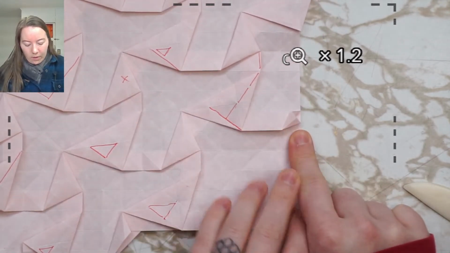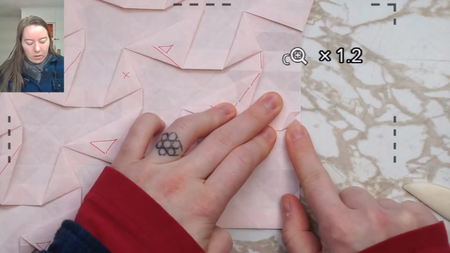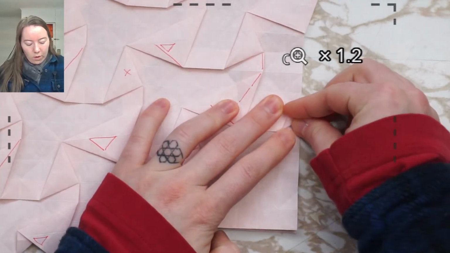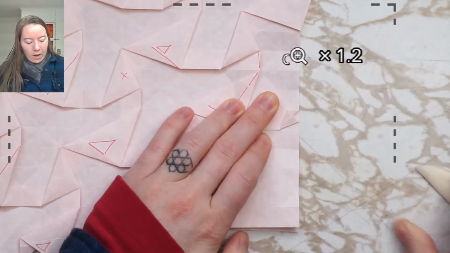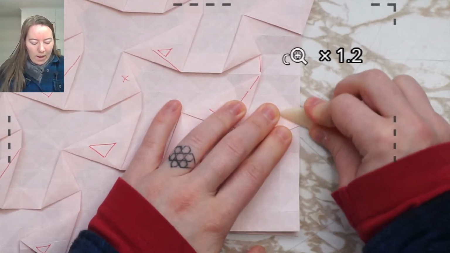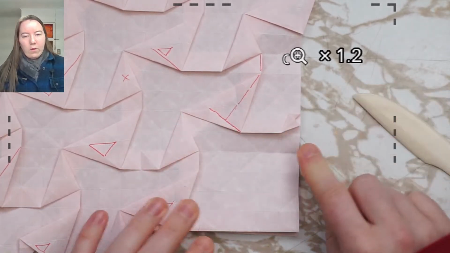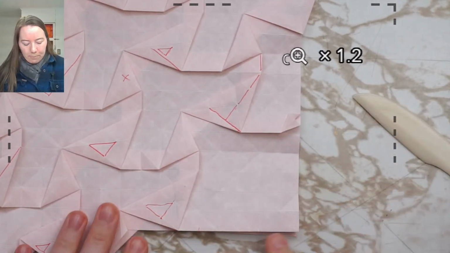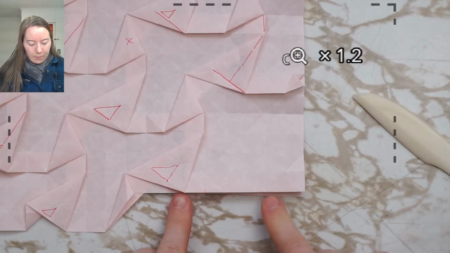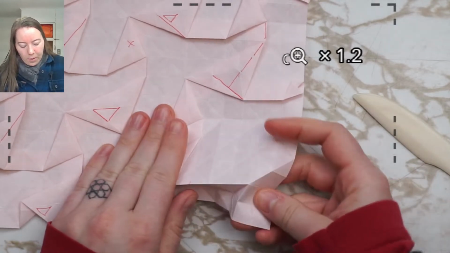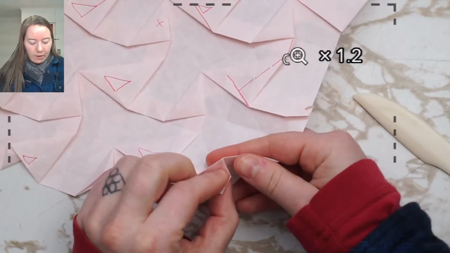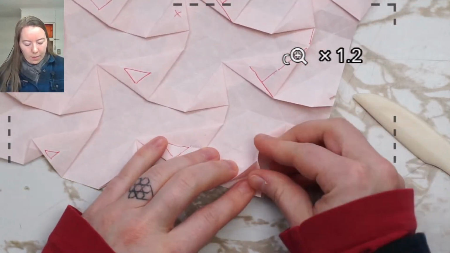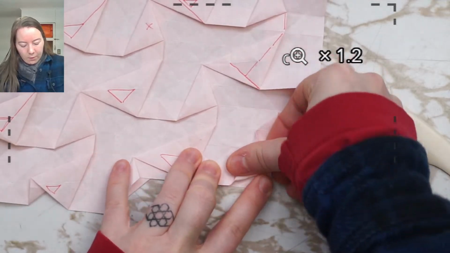It's going to be a corner of a closed triangle, and we don't have very good references for this, so I'll just leave it at that. And then down here, we have better references because we can find the center of that triangle, set it up, and squash.